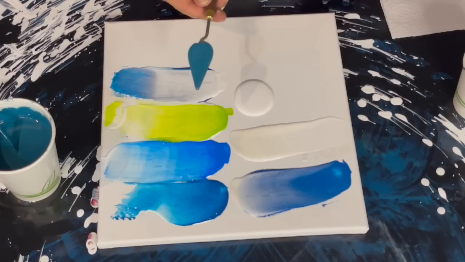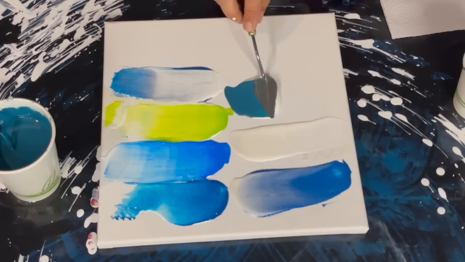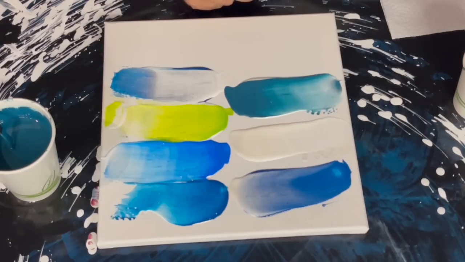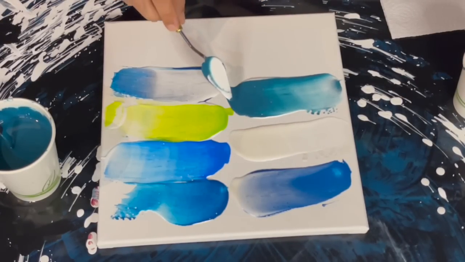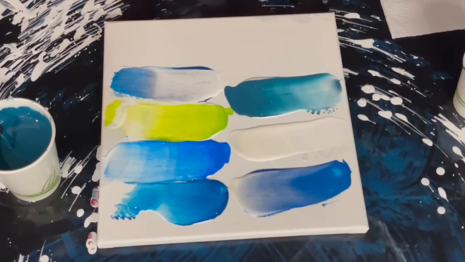So let's do the same little test and we will see together. I got a little deep there when I was swiping, but that tells me that this is at least semi-opaque, maybe opaque. So we're going to use that color also in our pour.